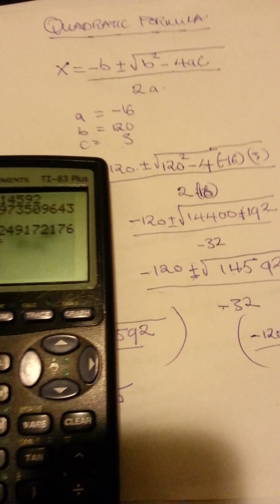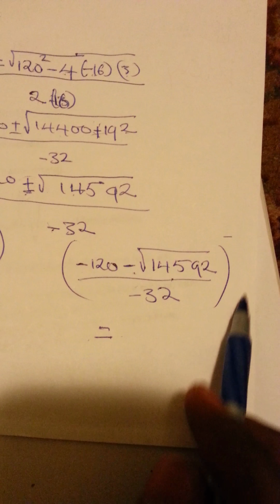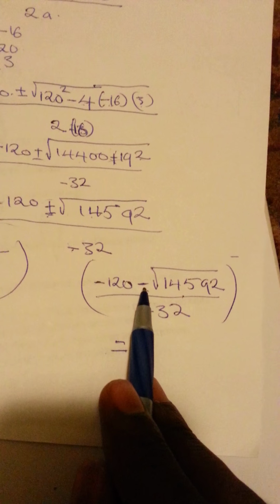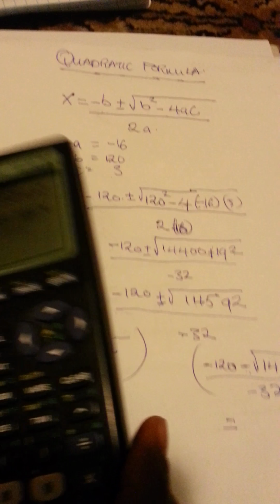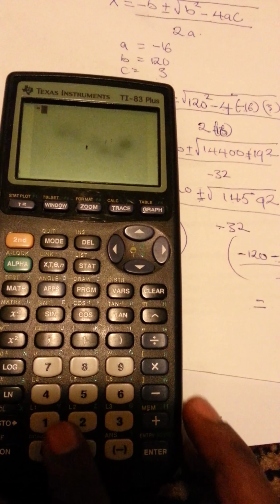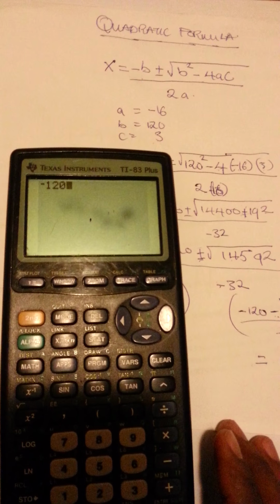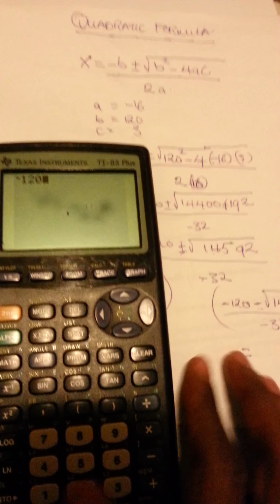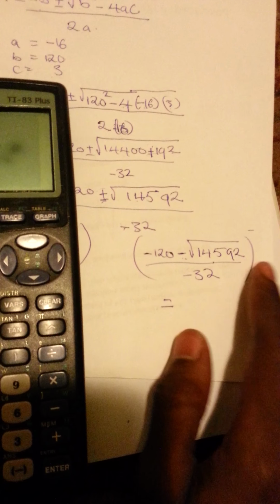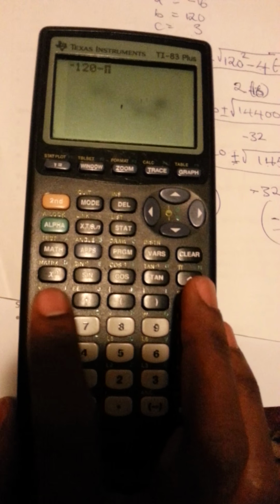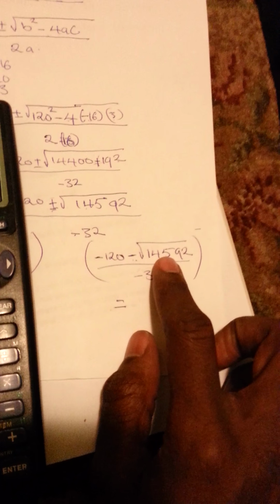Then the next thing I'm going to do is find the answer for this, which has the negative sign. Okay, now I'm going to put it in the calculator. Clear, put negative 120 minus the square root of 14,592.